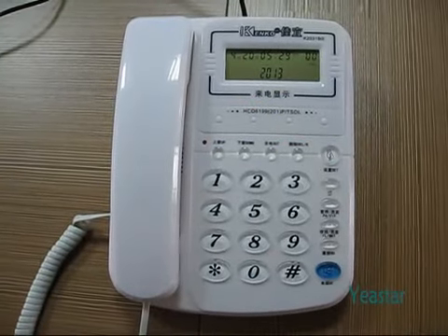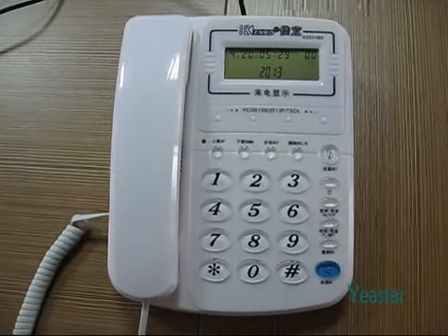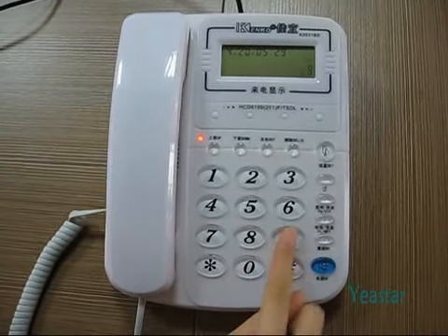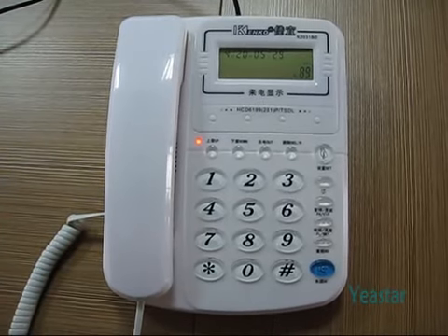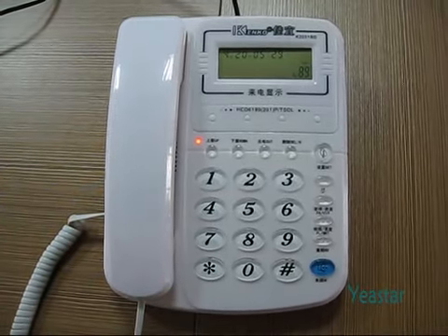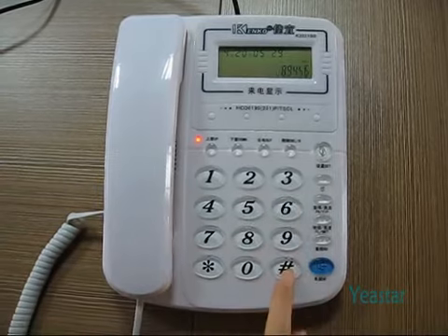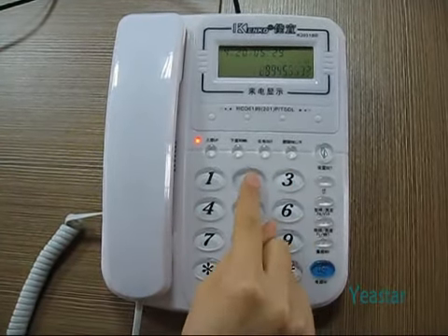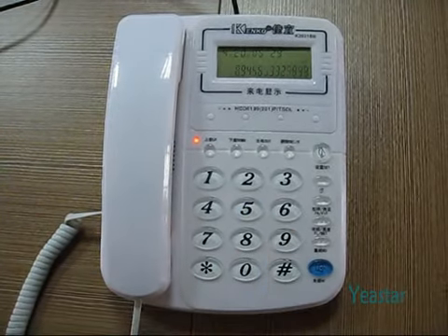Extension 601 is not allowed to dial outside numbers, so we use this extension to run the test. Press *89. And after the prompt, enter the pin code 456 followed by the pound key. Upon hearing the dial tone, you can make outside calls now.